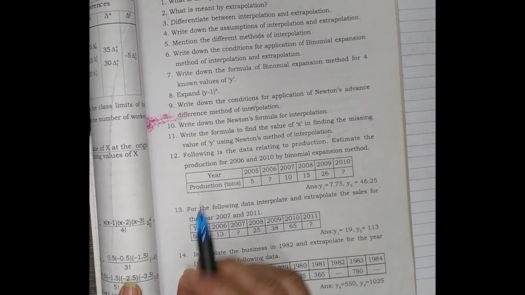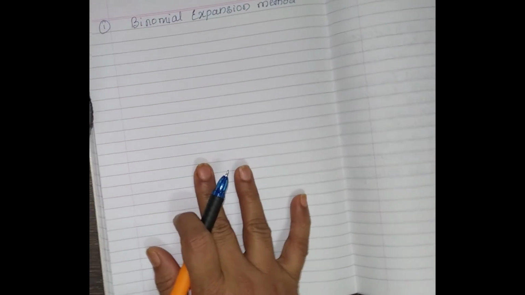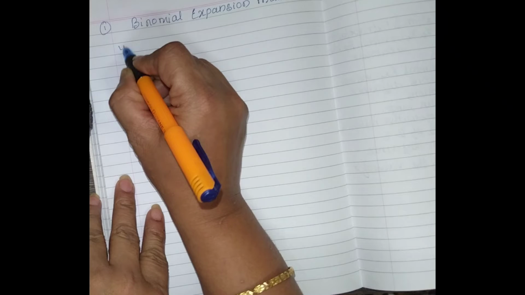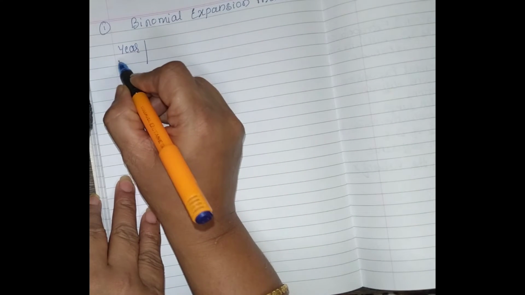Then you take down any one value compulsory. They ask for a 5 marks question, these types of question. I will write this one question here. They are giving a year, not really a year, and the production.